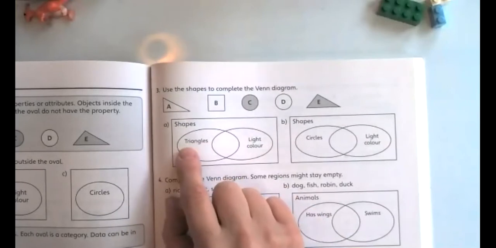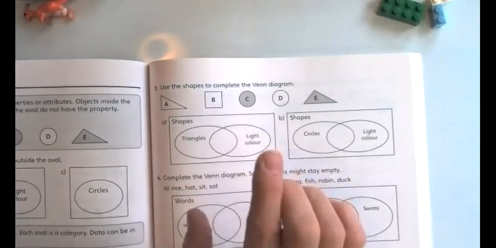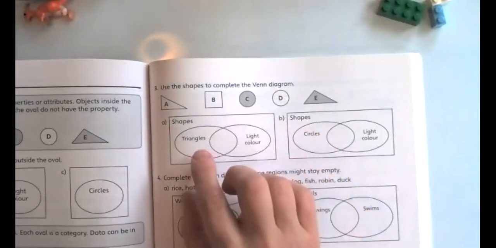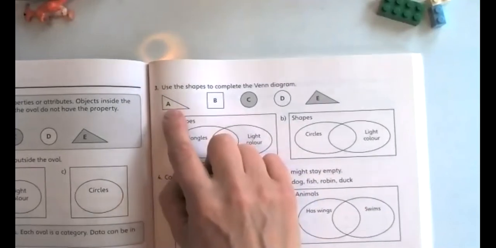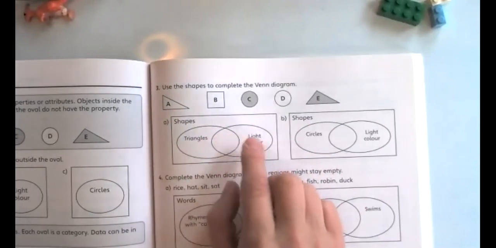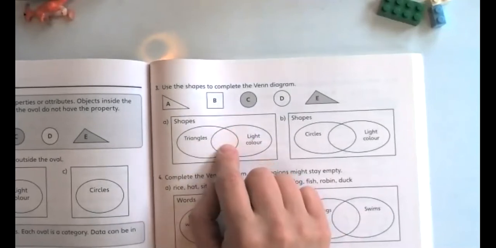So basically this oval is going to have triangles. This one is having only shapes that are light color. So here on this side, only triangles in here. So you have to go, is this a triangle? Yes. Is it a light color triangle? Yes. So it's got both things, so it would be in the middle.